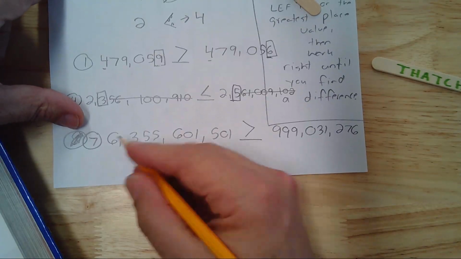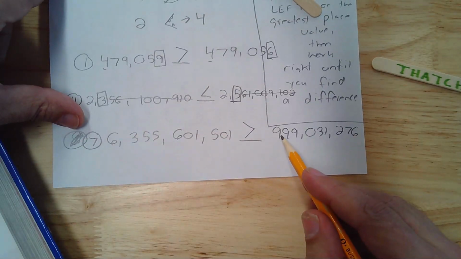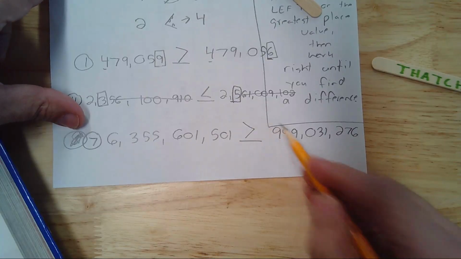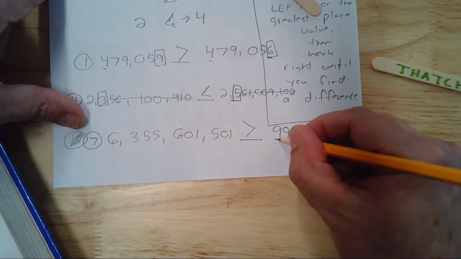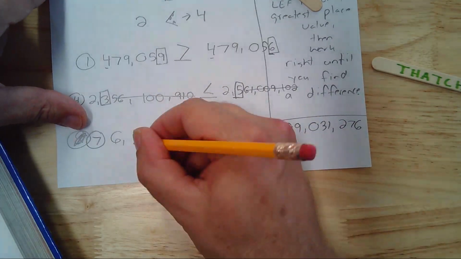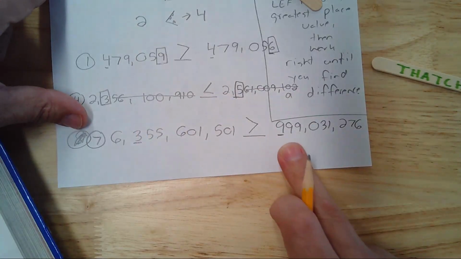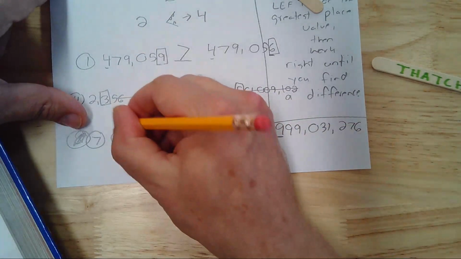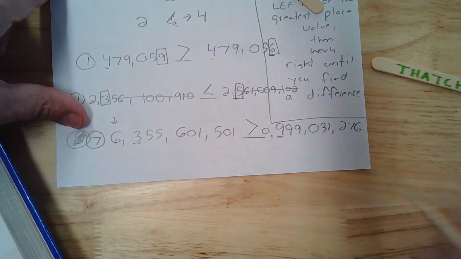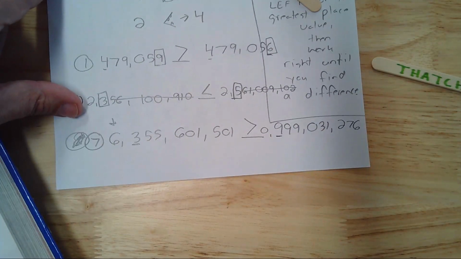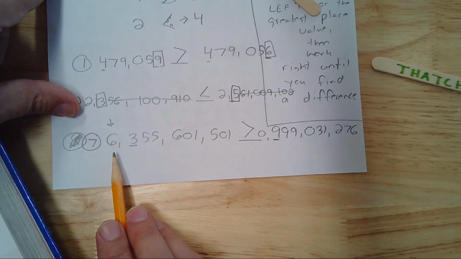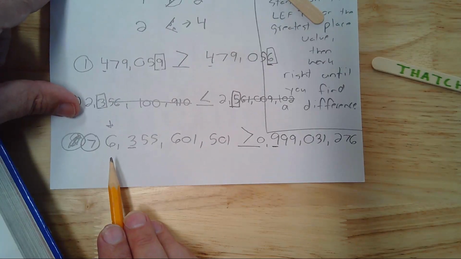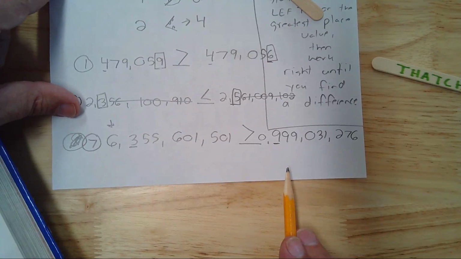If you were so fast and just started comparing, you'd go 6 and 9, well, it must be less than. But notice the place values. This 9 is in the 100 millions, same as this 3. They are in the 100 millions. This is in the billions column. This, in a way, has 0 billions. This is 999 million. This is 6 billion. 6 billion is certainly bigger than 900 million.